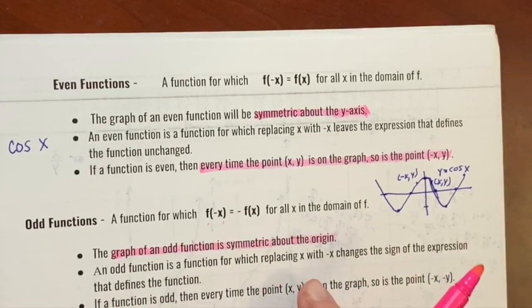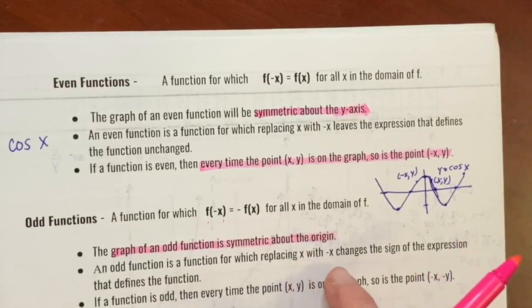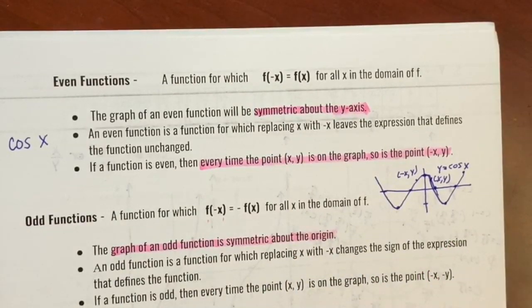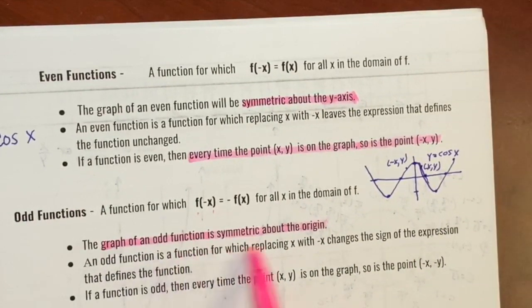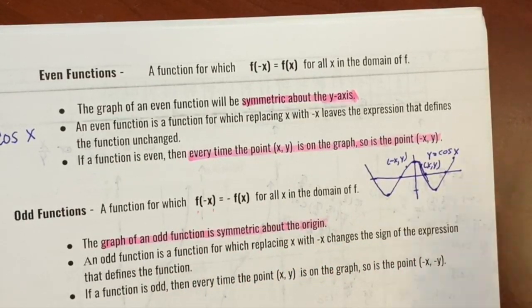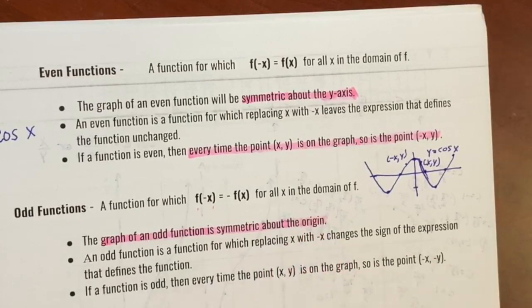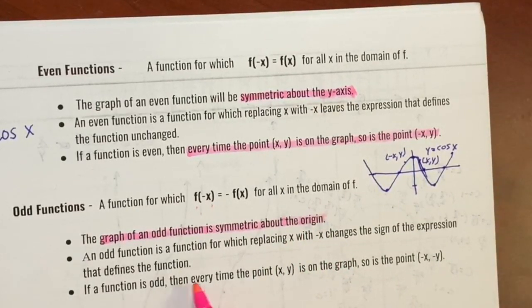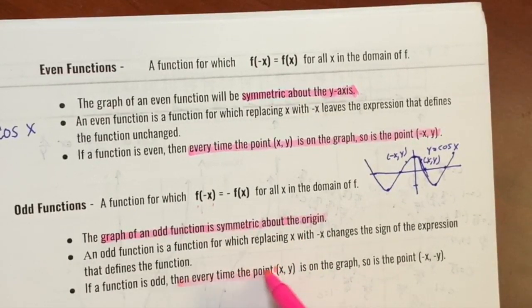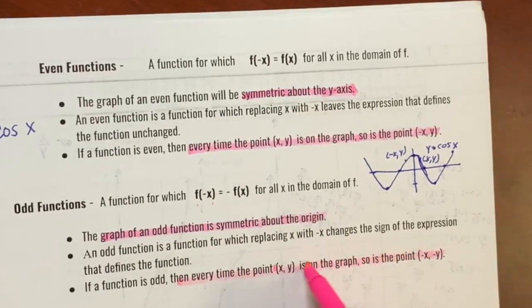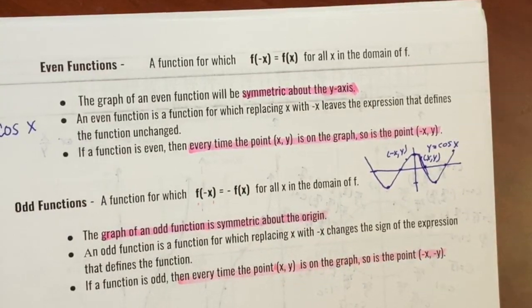So when you evaluate f of x and f of negative x, you get opposite signs. That's how you can test algebraically. If you can replace x with negative x and it causes the function to change sign, then it's an odd function. And if a function is odd, then every time x, y is on the graph, so is negative x, negative y.